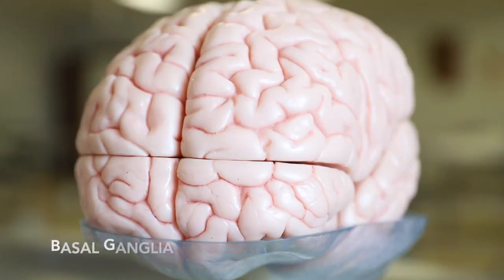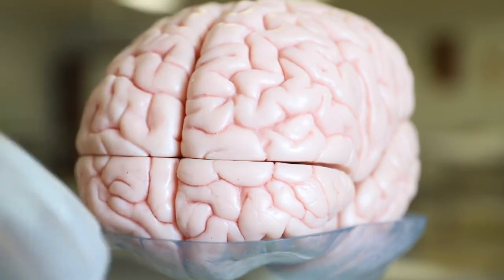In this part of this tutorial, we will present the deep nuclei within the forebrain. Those are collectively known as the basal ganglia. So the basal ganglia are deep gray matter within the cerebral hemisphere, located lateral to the diencephalon.